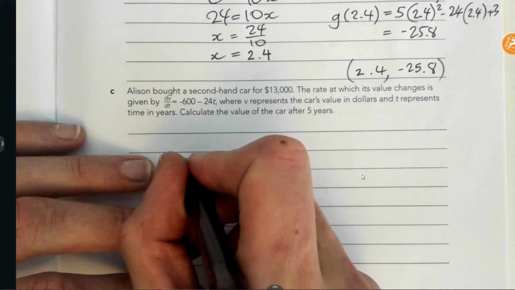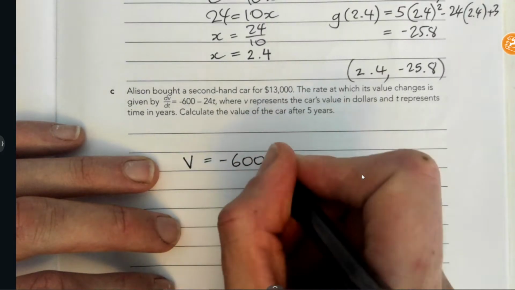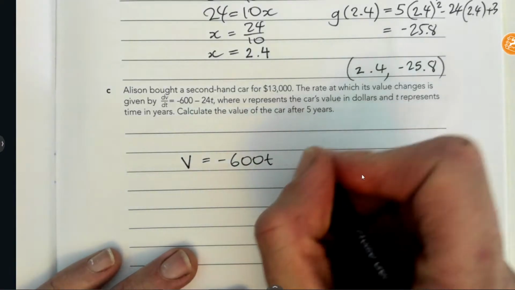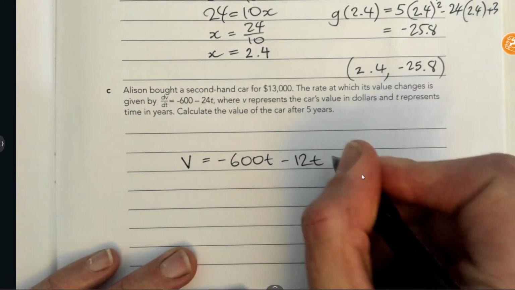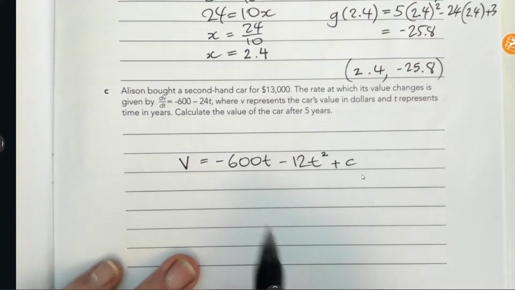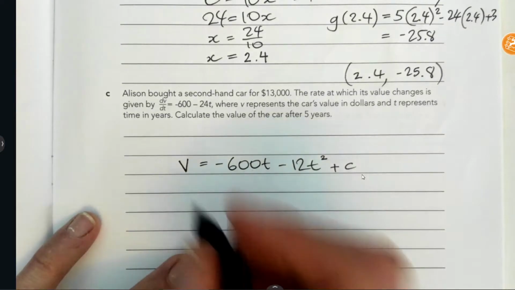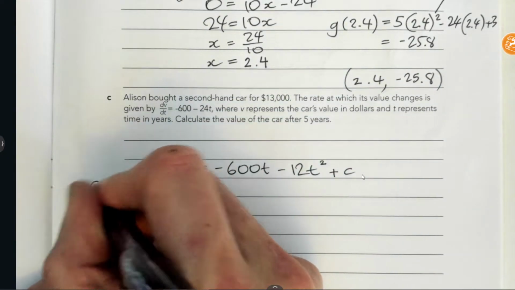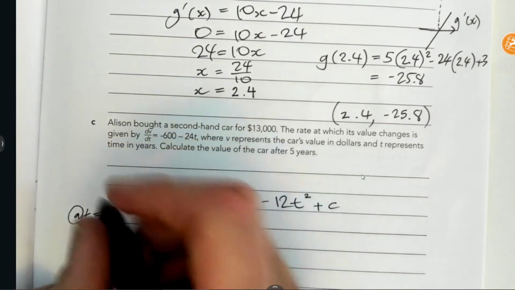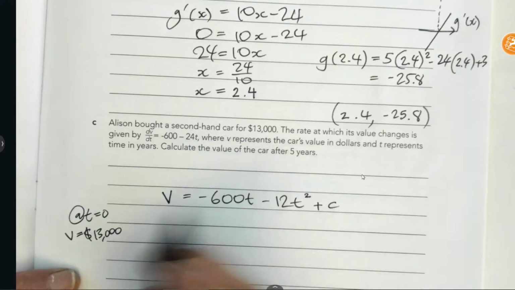So we're going to need to anti-differentiate that. So let's do that. We'll just go for straight up V equals negative 600, and we are anti-differentiating in regard to t. So I've increased the power of t by 1 here, and then it's going to be minus 12t squared. Then don't forget your constant of integration. Now, the value of the car is this formula, but we know that when t equals 0, when the car's just purchased second hand, we know that V equals 13 grand, right? So we can do a substitution to find c.